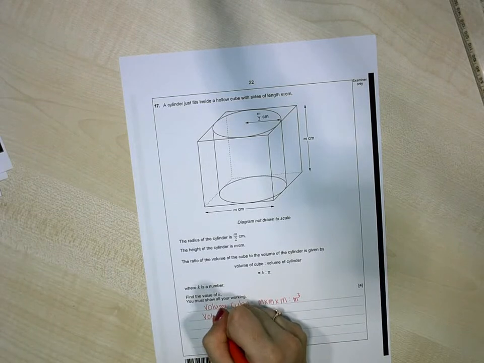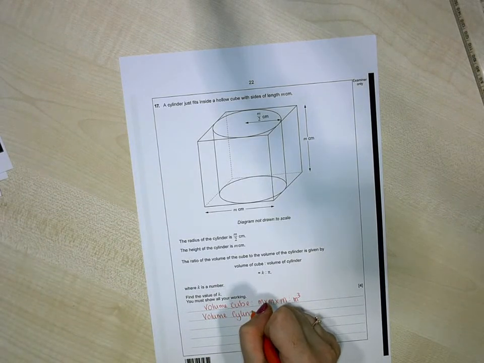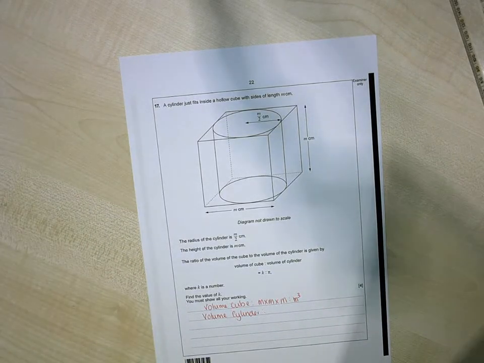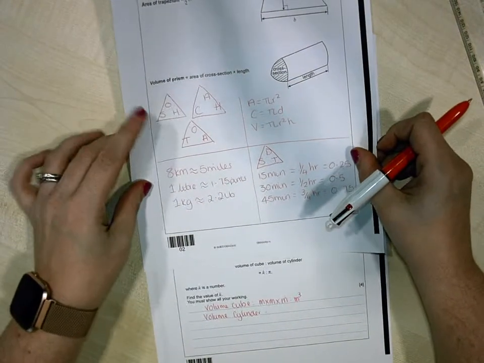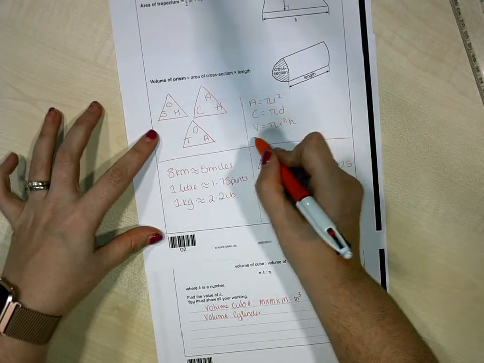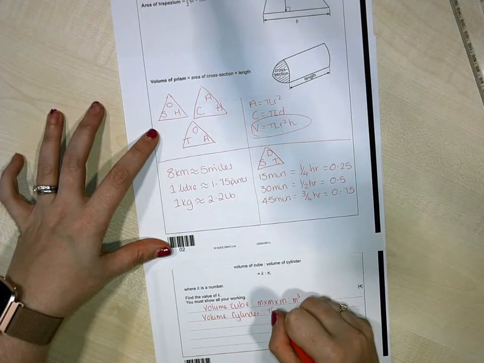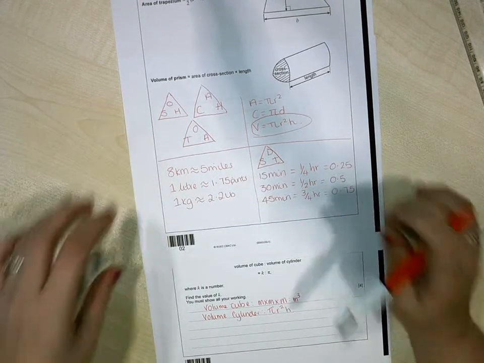Okay, let's work out the volume of the cylinder. Now, if you had at the beginning written down all your formulas, you wouldn't have to do much thinking about this one, because on our formula sheet here, the volume of our cylinder is pi r squared h.